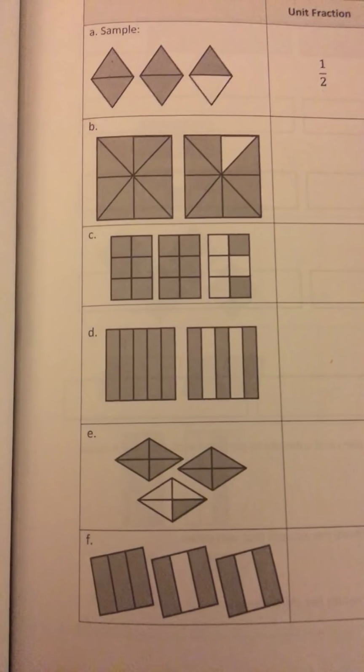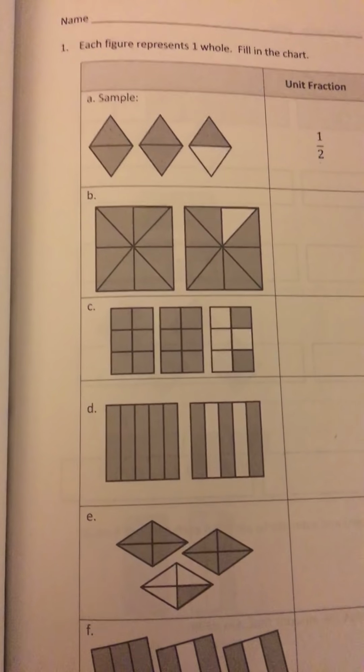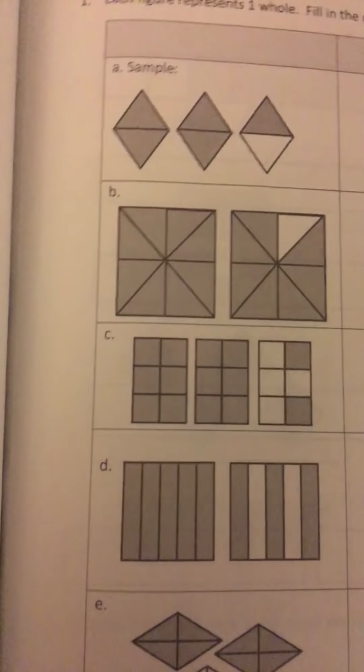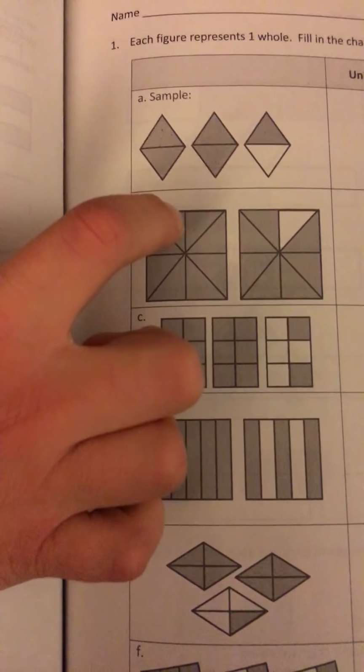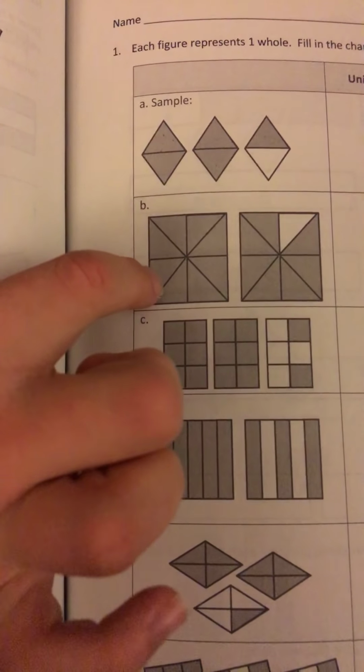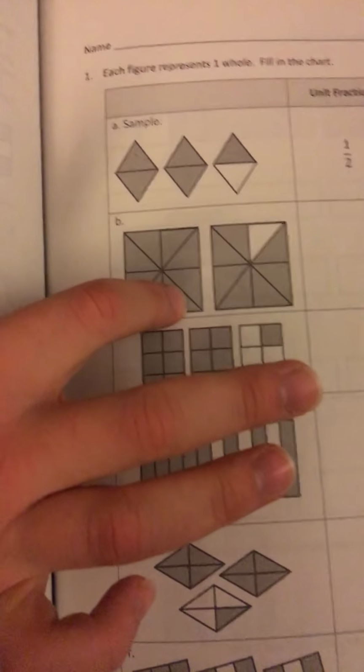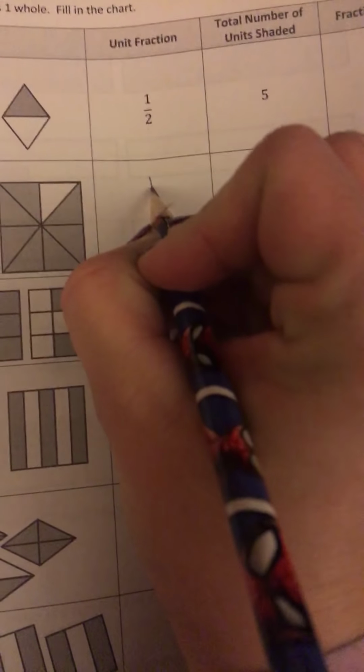Okay, so let's try B. Unit fraction: remember, the unit fraction is just how much is in one. So don't even worry about this other one. Just pretend like there's just one here. So look and count how many pieces there are. Troy, can you point to the pieces and count them? 1, 2, 3, 4, 5, 6, 7, 8. Okay, so there's 8 pieces, so each one is 1/8.